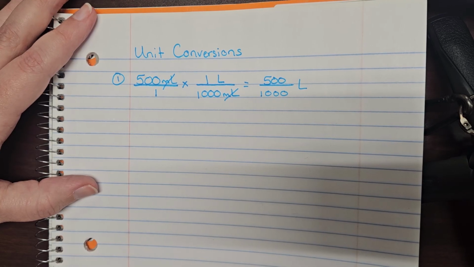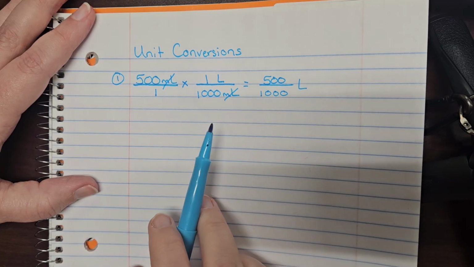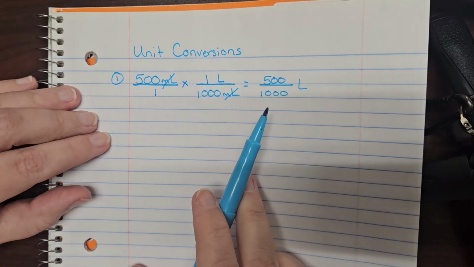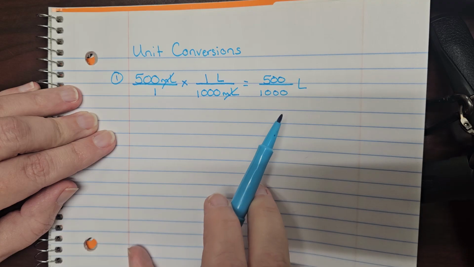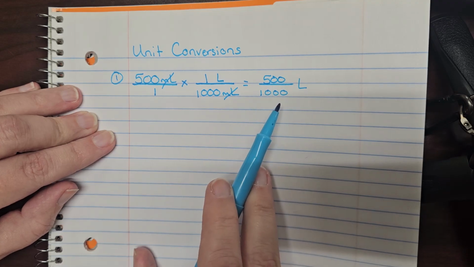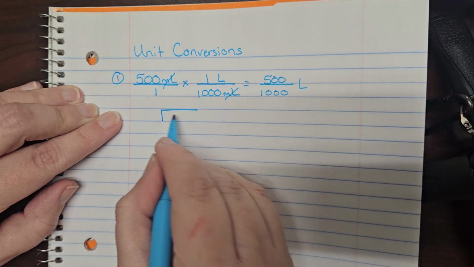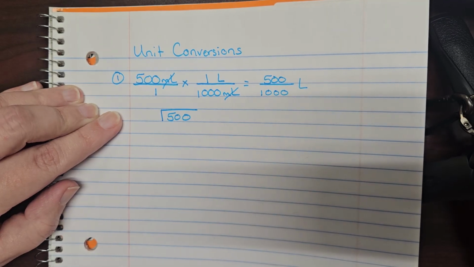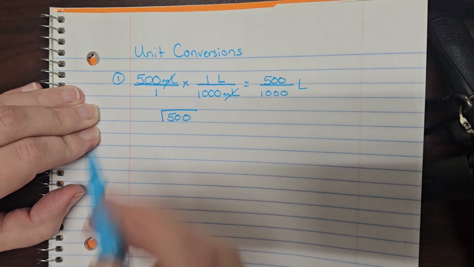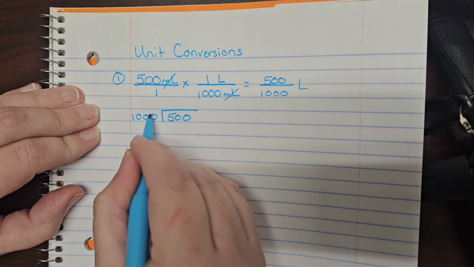Oop. Water wants to spill. So when I have a fraction like this, it tells you exactly where the numbers go. 500 is my top number, so it becomes my dividend. 1,000 is my denominator, so it becomes my divisor.